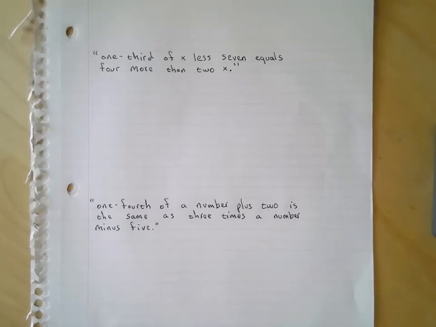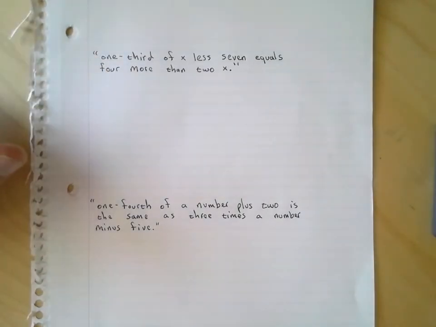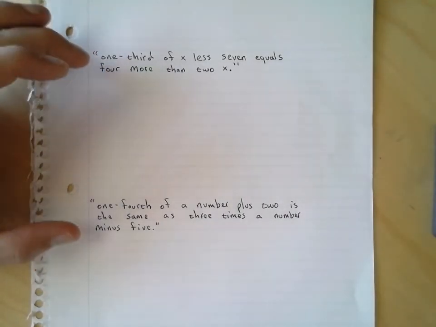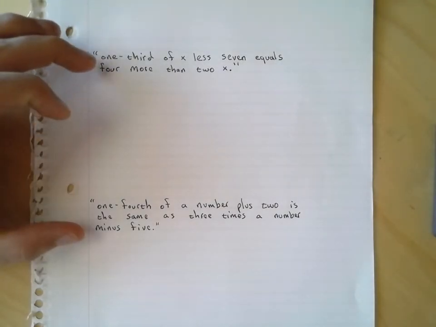So something shows up on the DCA that I want you to be prepared for, even though it's unlikely to show up on the STAR test. You're given a description of an equation like this, and instead of matching it to an equation, you're asked to match it to a model. So we're going to do a couple of examples to help you out.